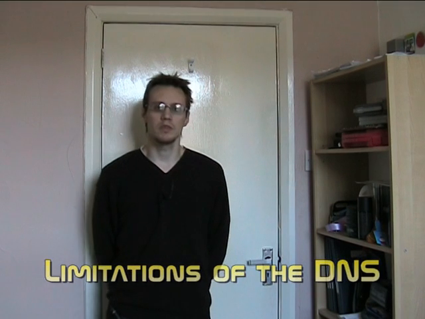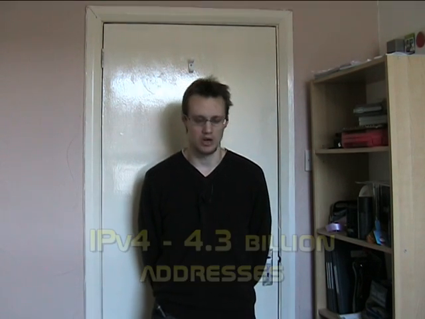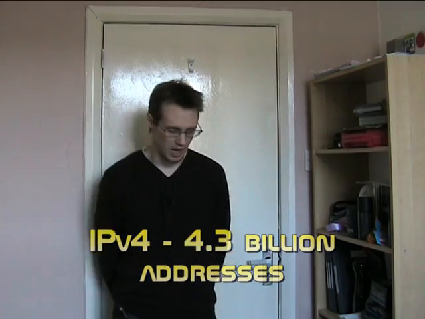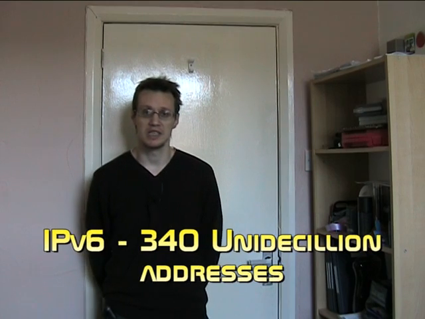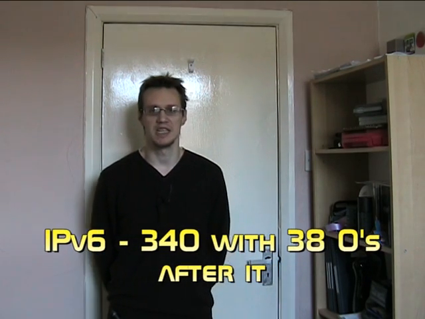Limitations of the DNS. The DNS itself is not so much limited by the actual way it performs lookups, but it is limited instead by the number of IP addresses available. Under IPv4, there's a 32-bit addressing system in place, which means that the largest number of IP addresses which can be assigned is approximately 4.3 billion. Under IPv6, the addressing is 128-bit. As a result, the total number of IP addresses available under that system will be 340 undecillion. That's 340 with 38 zeros after it.